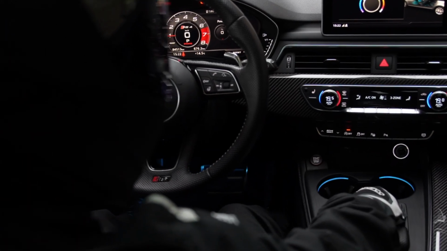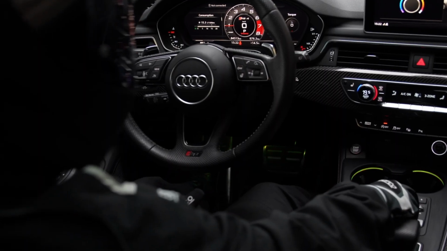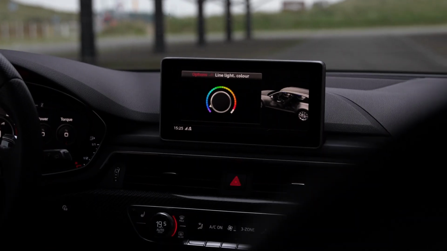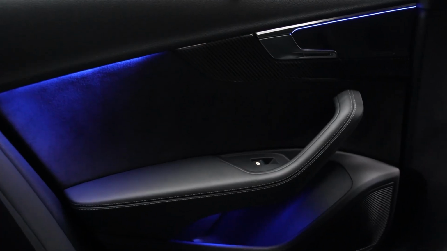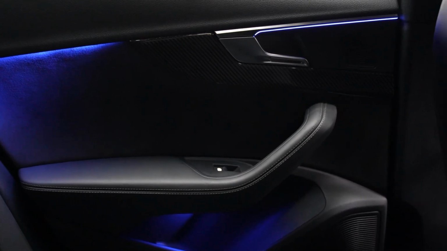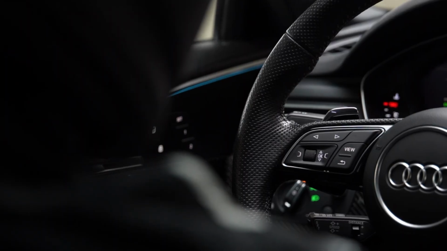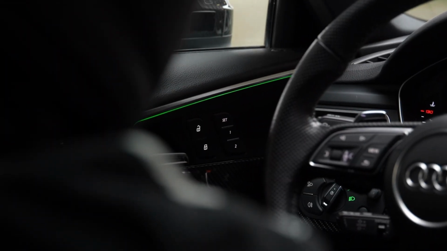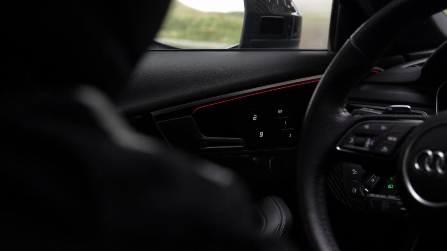Did you know that you could actually change the color on the inside of your Audi with ambient lighting? You can select from 30 different colors via the Audi MMI and adapt the color combination of the contours and surfaces to your preference. Curious how to do so? Just watch this video and I will show you in a few simple steps how to change the color of the inside of your Audi with ambient lighting.